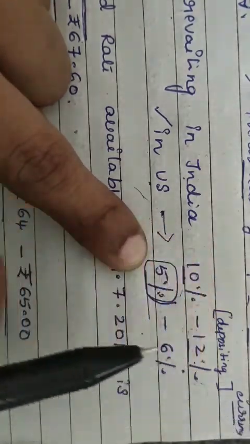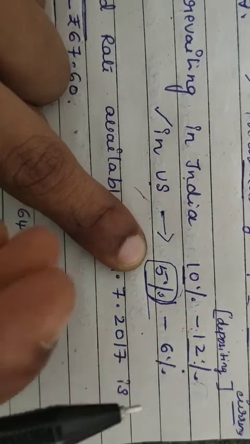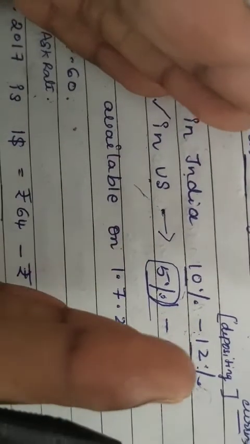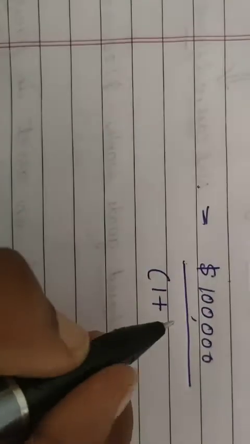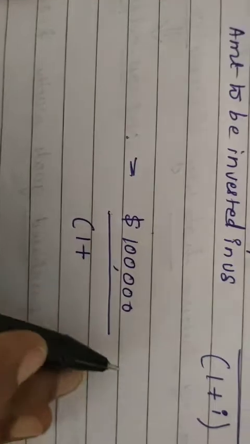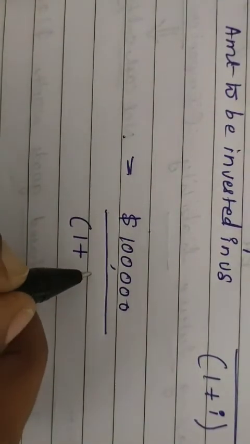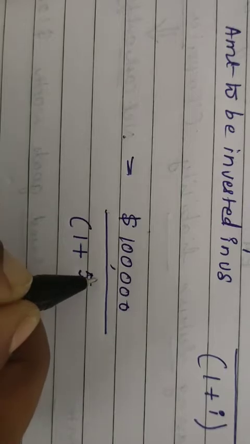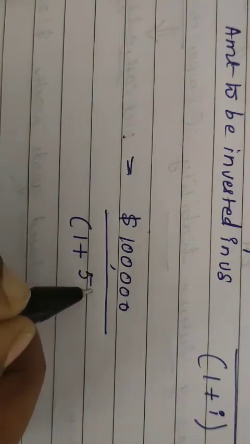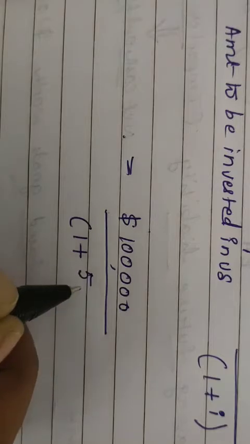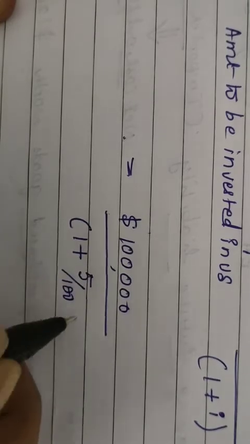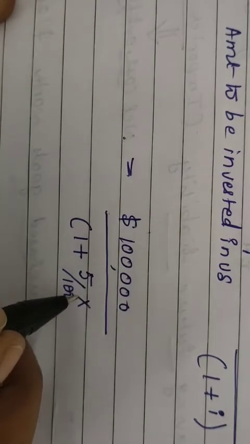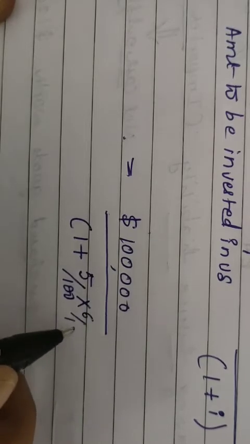But we are going to receive the money after 6 months. So you are just depositing your money for a period of 6 months. So while computing the present value, in the place of interest, it is 5%, the interest rate of the United States, that is the deposit rate of the United States, divided by 100 into 6/12.